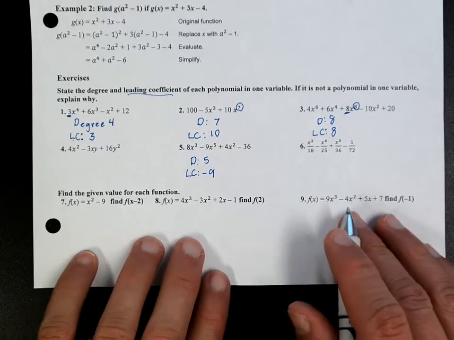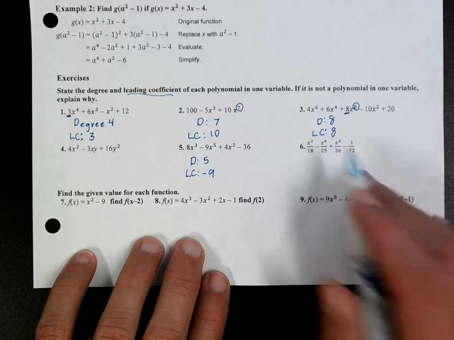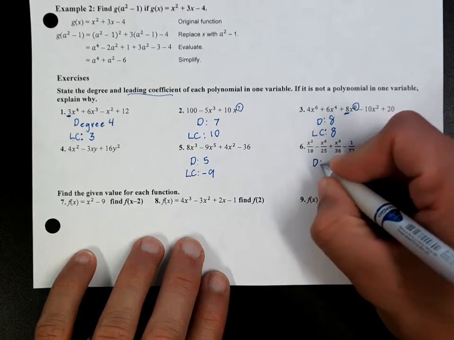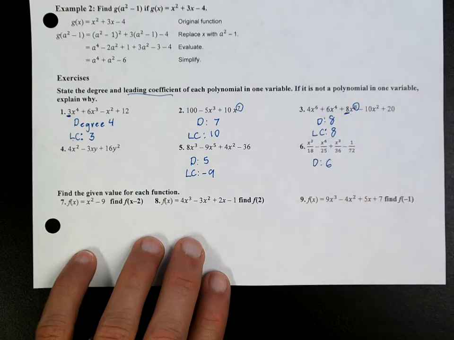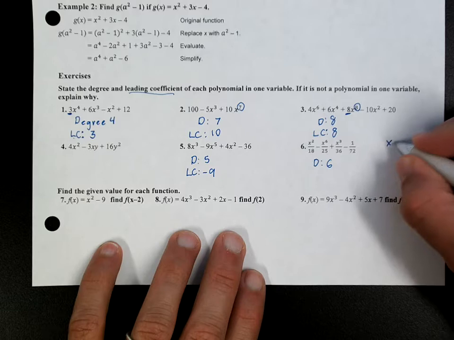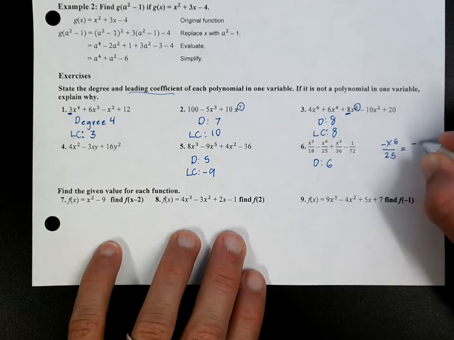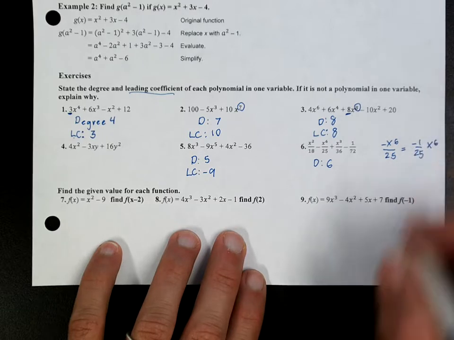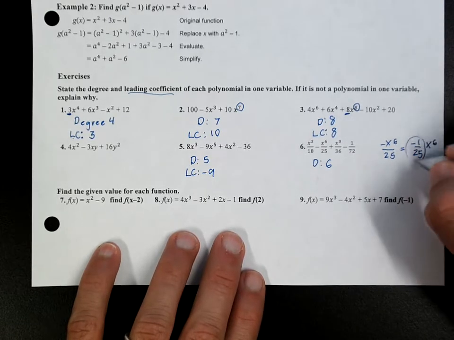And maybe the hardest one on this one right here would be, let's just look for the highest power first. We have degree 6. Now this one right here, the leading coefficient, you might be looking at it and thinking, well, I don't see a leading coefficient. Remember that x to the 6, or negative x to the 6 over 25 can be rewritten as negative 1 over 25 times x to the 6th. Right, so on this one, the leading coefficient is actually this number right here.